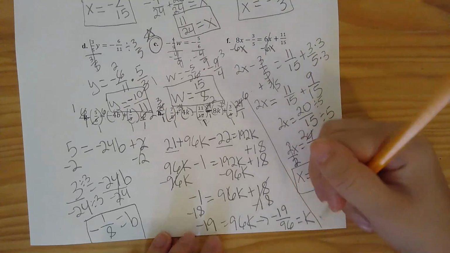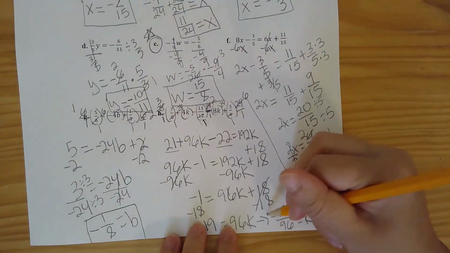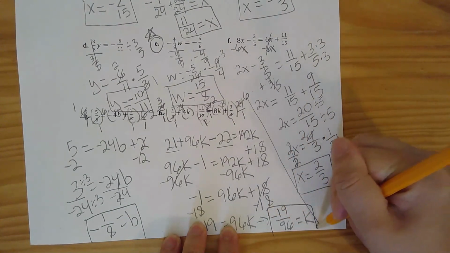And that doesn't simplify at all. 19 is nice and prime, and 96 is not divisible by 19. So we're done on that one.